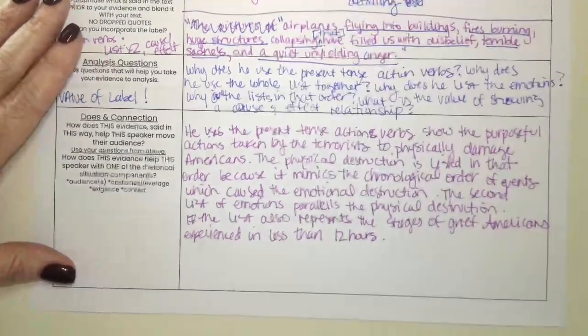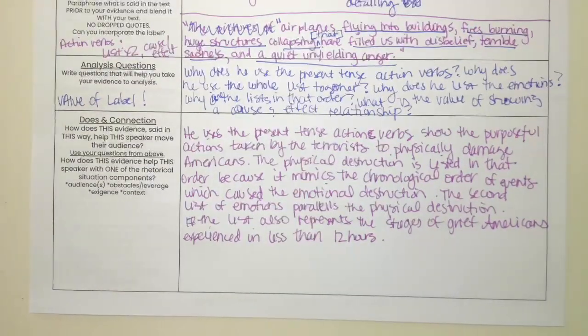Ooh. Y'all, that's a chunk. That's not even a paragraph. Look at that. That's not even a paragraph. It's half of a paragraph.